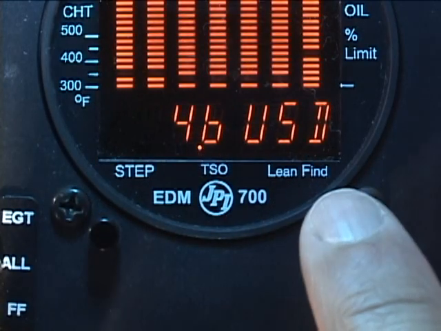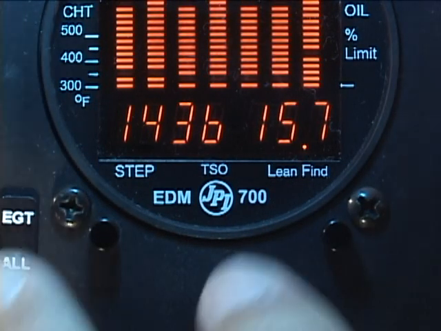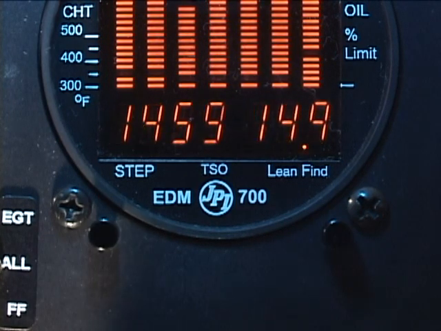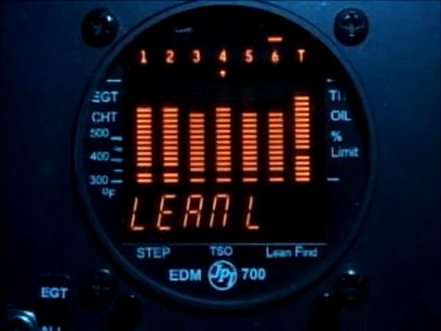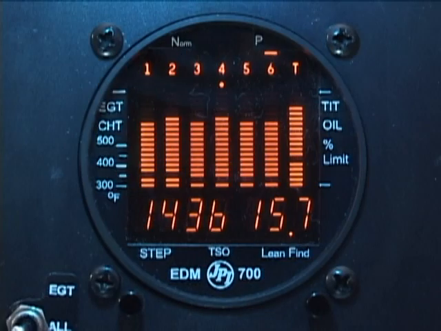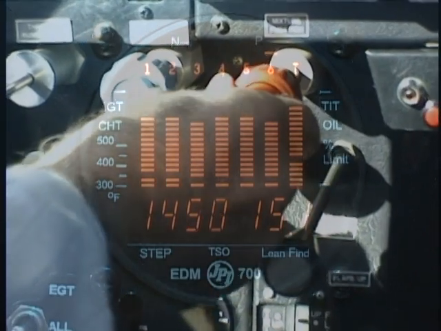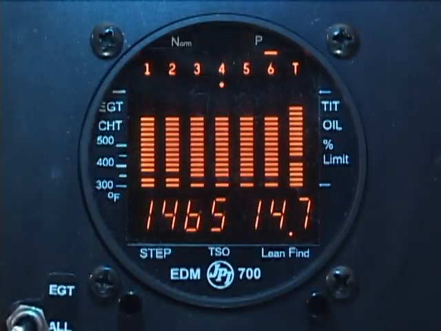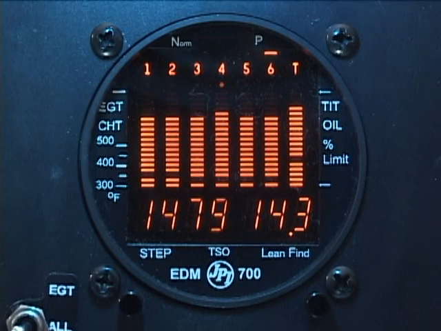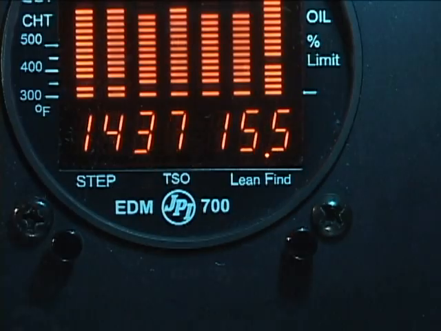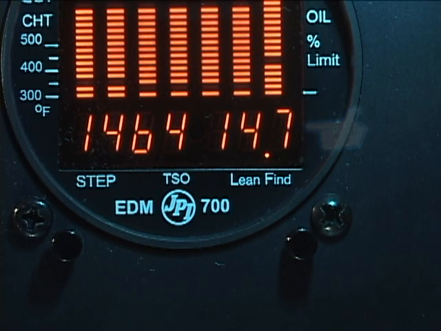To use the lean of peak method, tap LF, and then immediately hold the step and the LF buttons until you see lean L. For the duration of the flight, your EDM will remember to use the lean of peak method anytime you use the LeanFind mode. Lean the mixture at a rate of about 5 degrees per second without pausing. When there is a 15 degrees rise in EGT, the LeanFind will become active, indicated by the flashing dot under the number of the hottest cylinder. If you have the fuel flow option, the fuel flow rate will be shown on the right display.